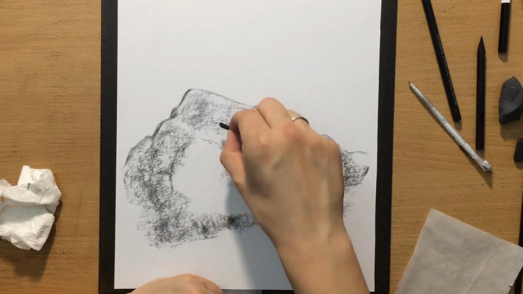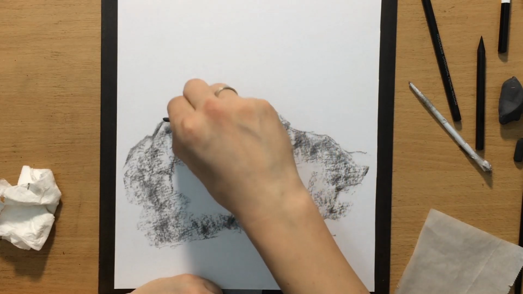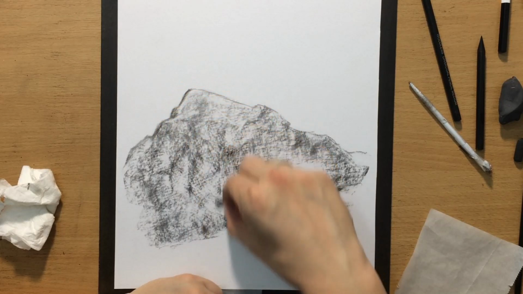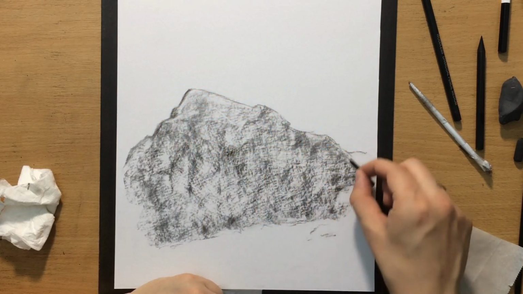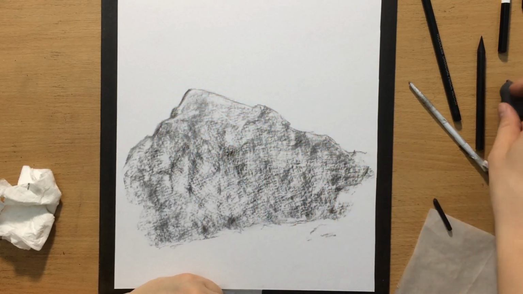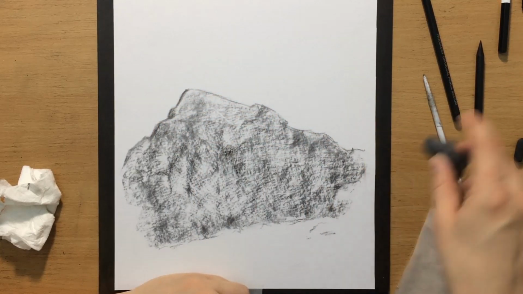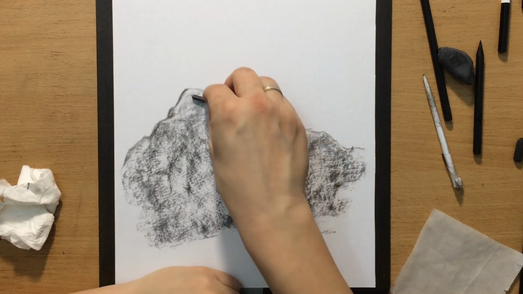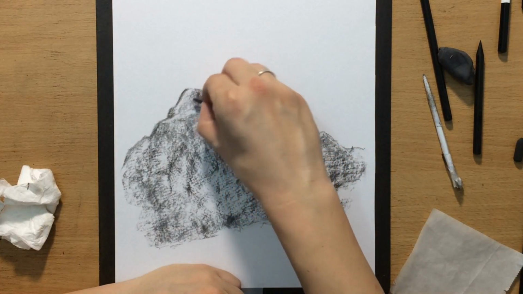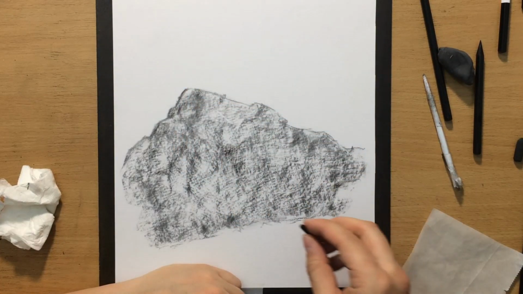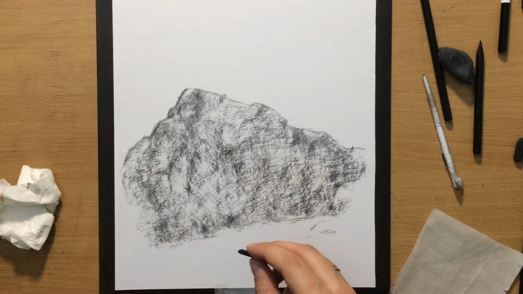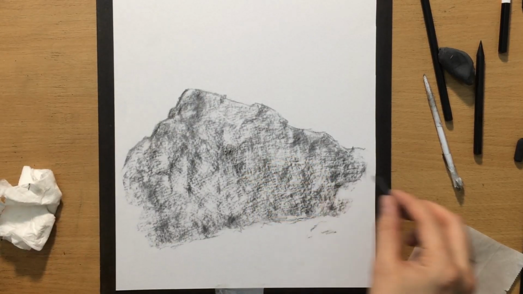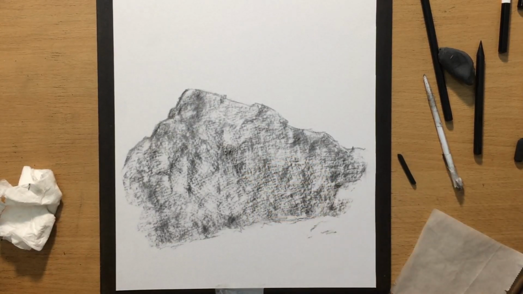So what we're drawing here is kind of like a complex rock that consists of smaller rocks and stones, and it's kind of like a rocky mound or a rocky hill. That's what I'm going for.